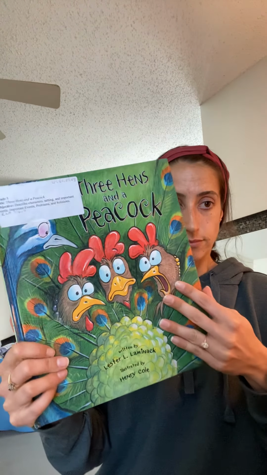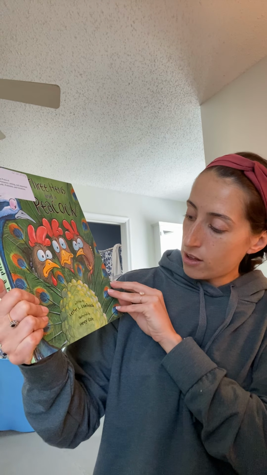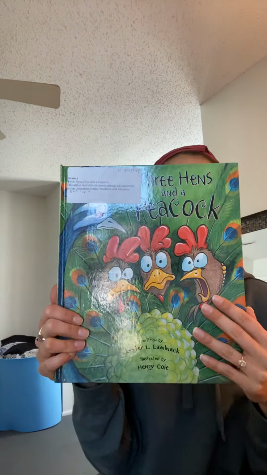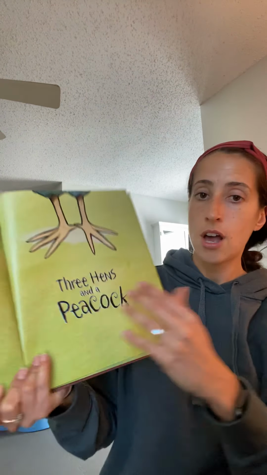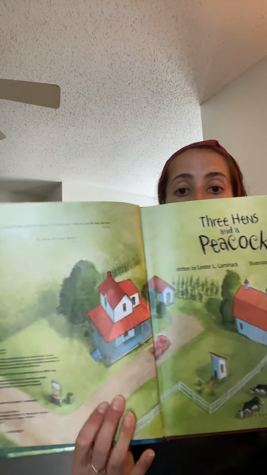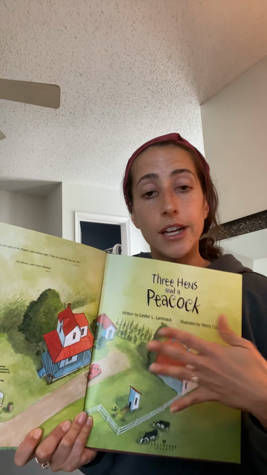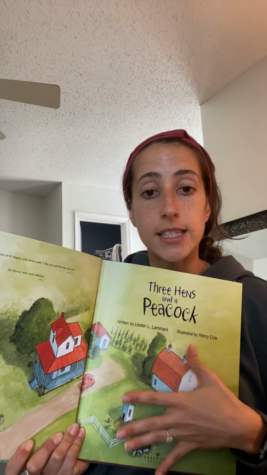So this is by Lester L. Lamanek. Three Hens and a Peacock. What is the setting of the story? Look at just this title page, and you should be able to identify the setting. First, what is a setting? Where and when the story takes place.